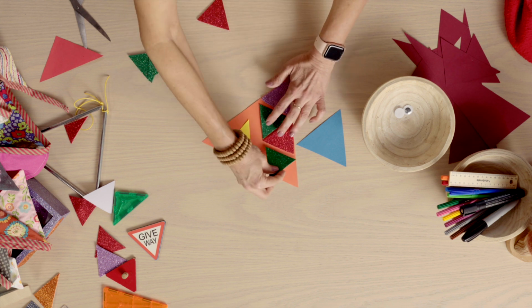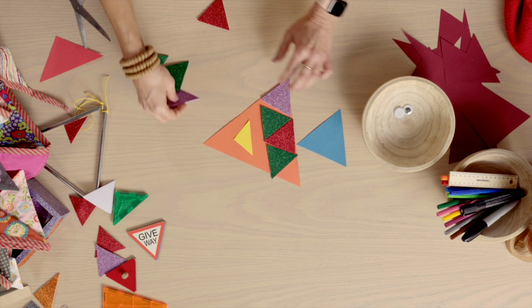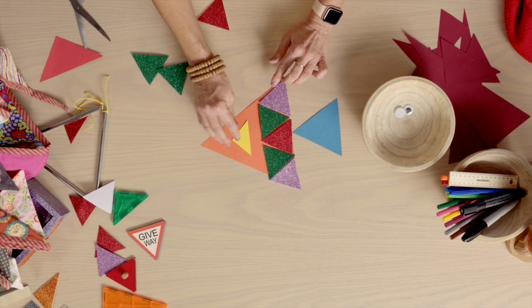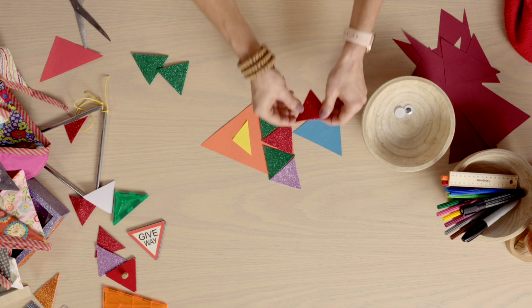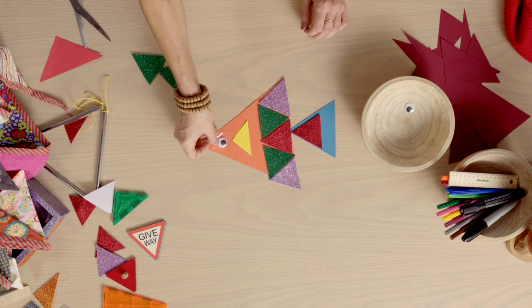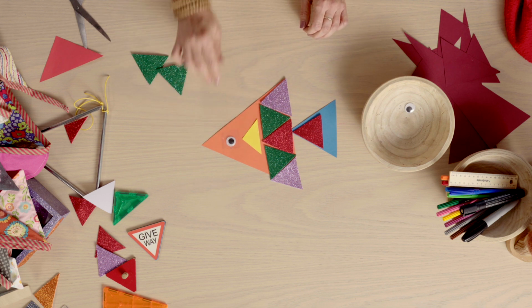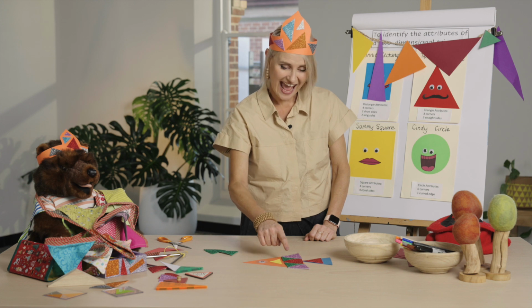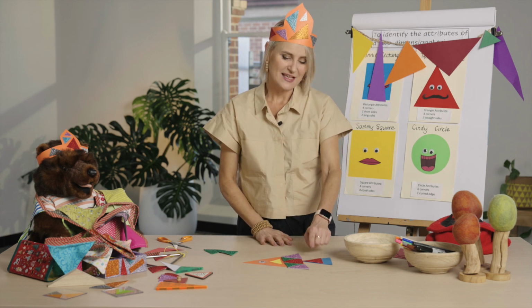Wow. Take a look at that. I wonder if you can guess what this is going to be. I'm going to put another triangle here on top of the blue one, and I'm going to put an eye there. Can you guess what this picture is from all of those triangle shapes? I've made a beautiful rainbow fish. Can you see the fish's body? Can you see its eye and its little fin and beautiful rainbow scales and the tail?